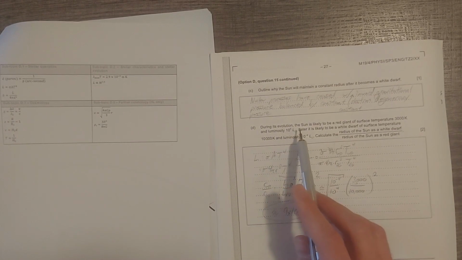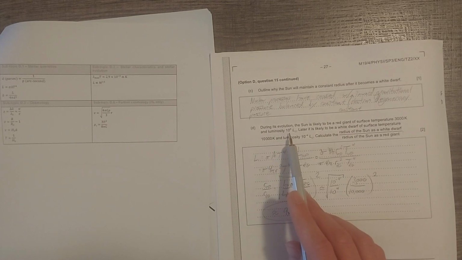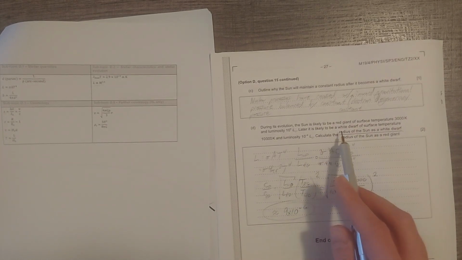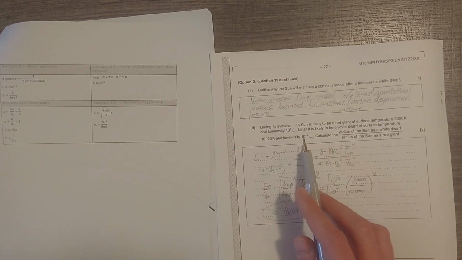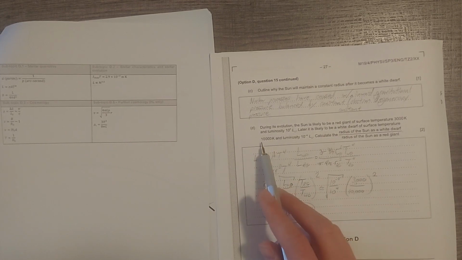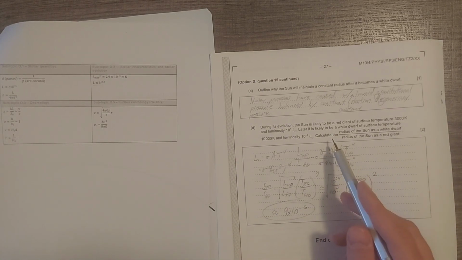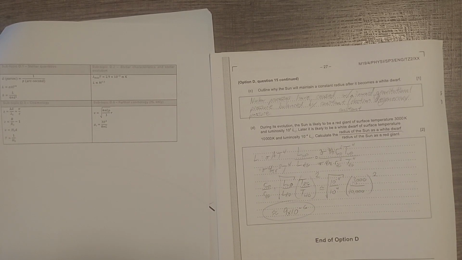Okay, part D. During its evolution, the sun is likely to be a red giant of surface temperature 3,000 Kelvin and luminosity 10 to the fourth, or 10,000 times the current luminosity of the sun. Why will it be more luminous even though it's cooler? Because it's got such a much larger surface area. Later, it is likely to be a white dwarf of surface temperature 10,000 Kelvin and luminosity 1/10,000th that of the sun. Why such a smaller luminosity if it's hotter than the sun? Because it's going to have a much smaller surface area. Calculate the ratio of the radius of the sun as a white dwarf to the radius of the sun as a red giant.